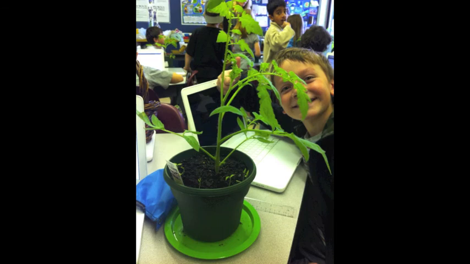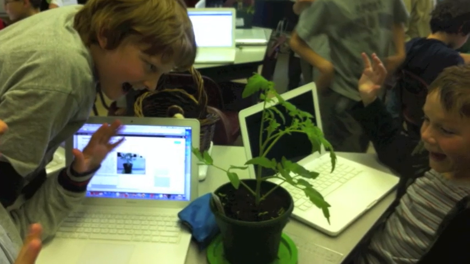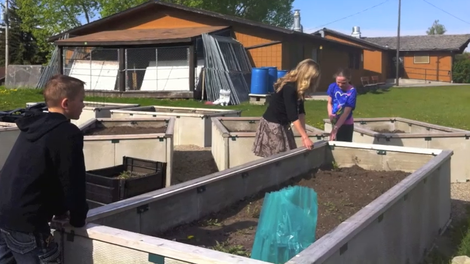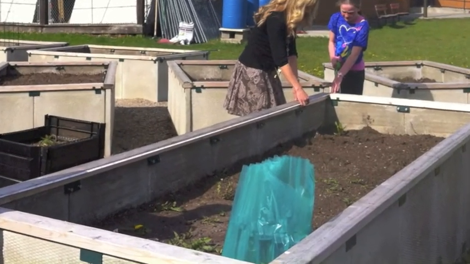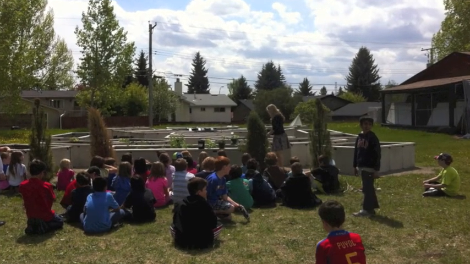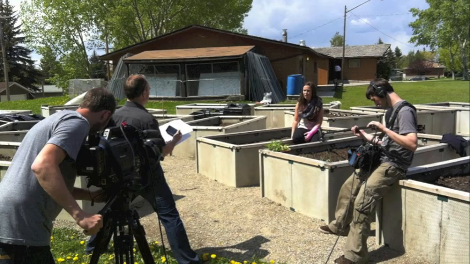On Tuesday of this week, grade 4s were eager to finally take the tomato plants that had survived our experiment outside to our school's community garden. Students were excited to be given an opportunity to work with community gardening experts and discuss with guests from Alberta Wellness the many benefits that having access to a community garden has provided them.